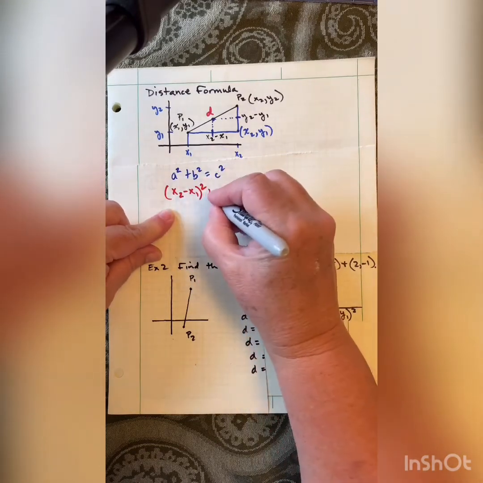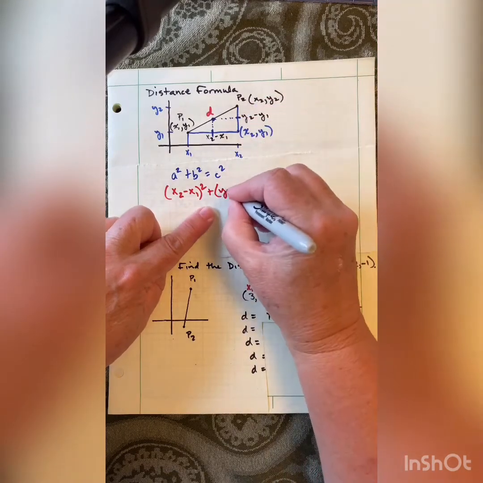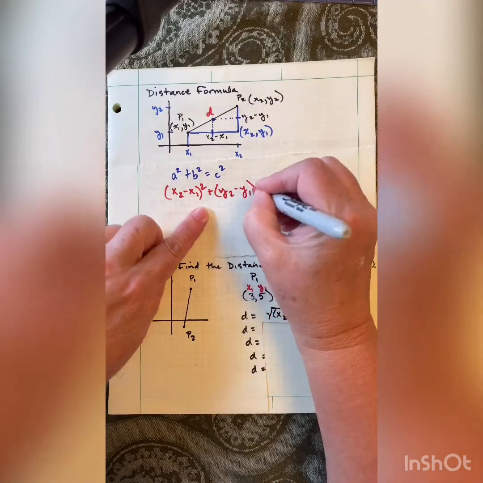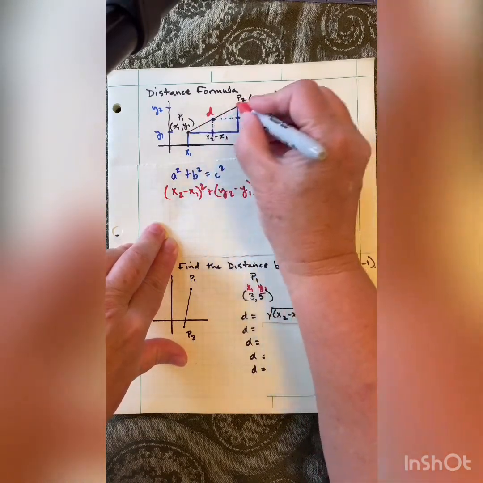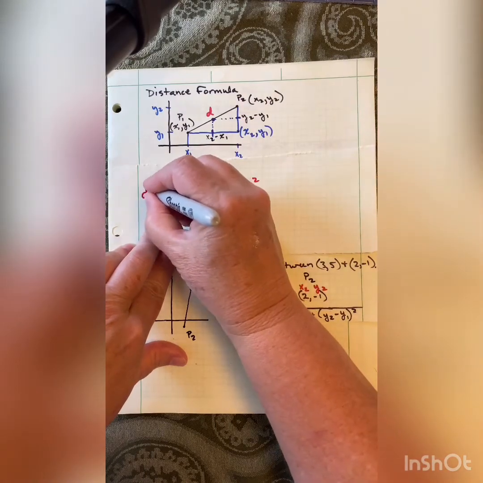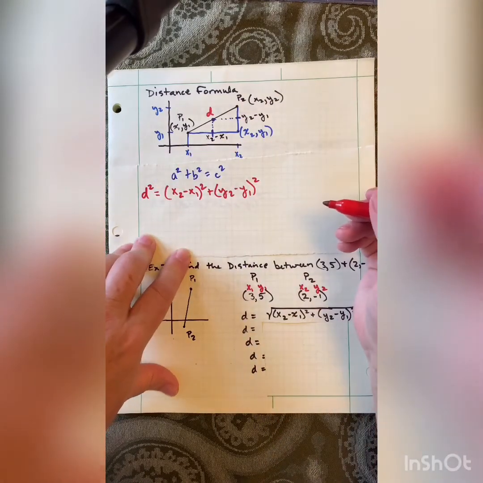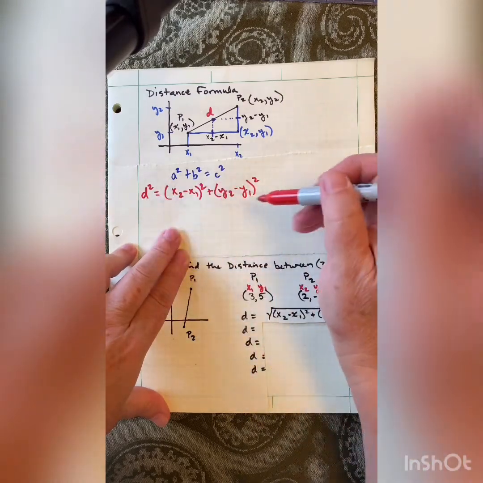Then we're going to add on our B. This is our B over here. So y2 minus y1, and we're going to square it. And this is going to equal our C. And here is C, but we're calling it D, right? Equals D squared. Okay, so I want D, not D squared.